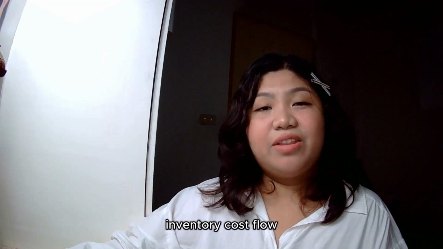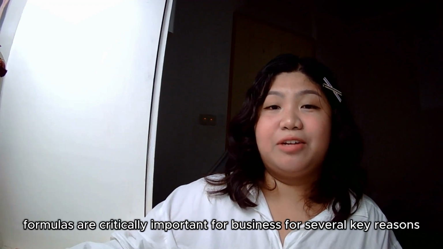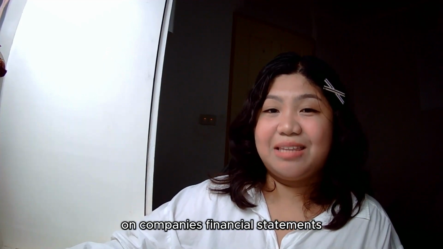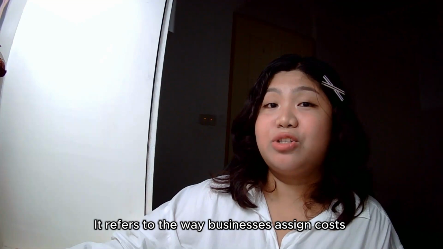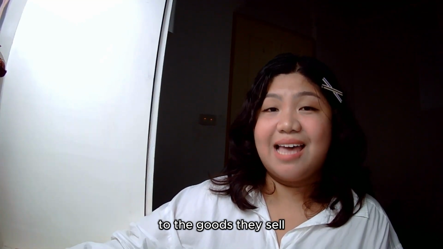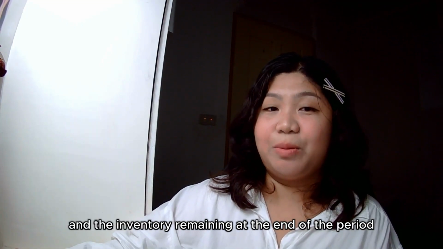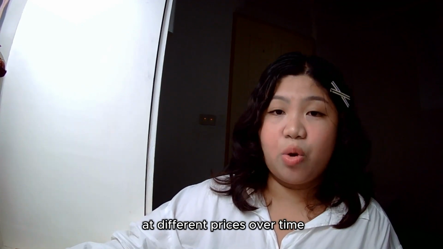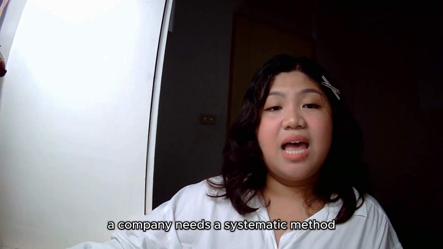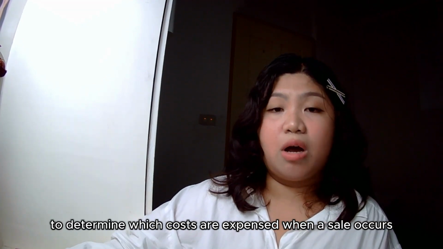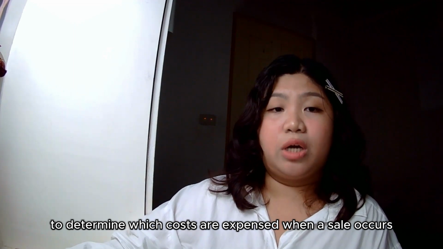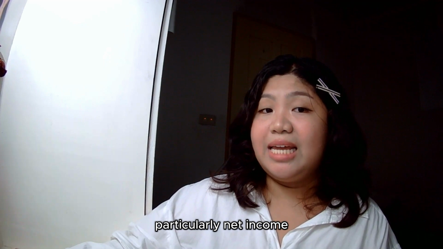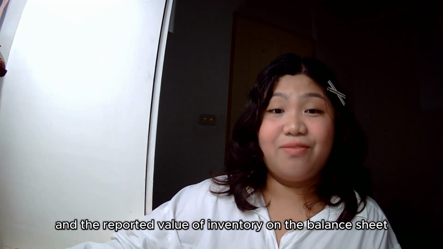To start, inventory cost flow formulas are critically important for business for several key reasons, primarily their impact on companies' financial statements and strategic decisions. It refers to the way businesses assign costs to the goods they sell and the inventory remaining at the end of the period. Since identical inventory items can be purchased at different prices over time, a company needs a systematic method to determine which costs are expensed when a sale occurs. This choice significantly impacts a company's financial statements, particularly net income and the reported value of inventory on the balance sheet.